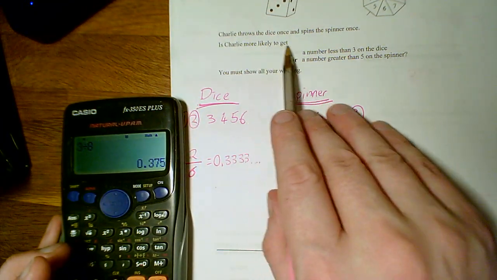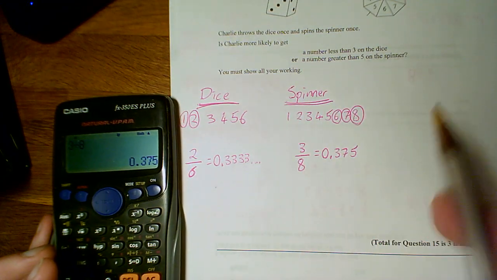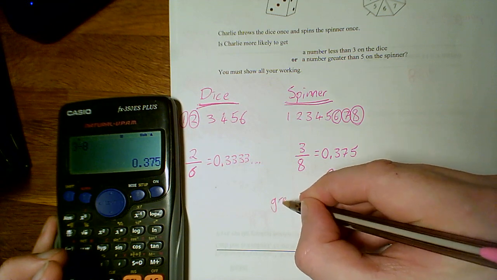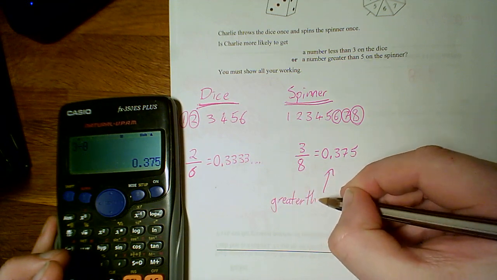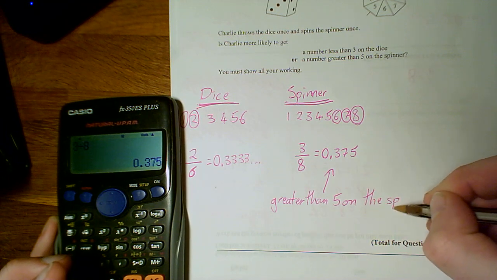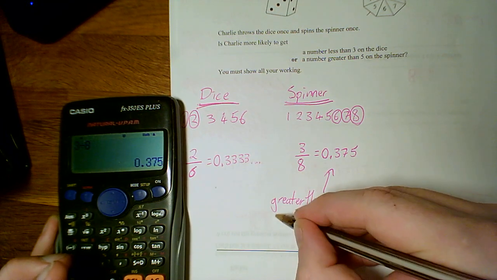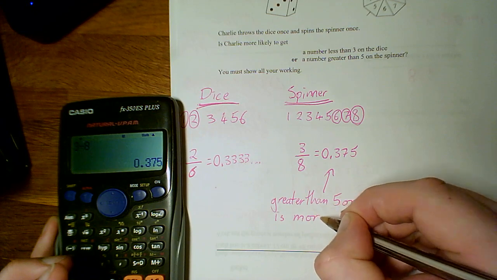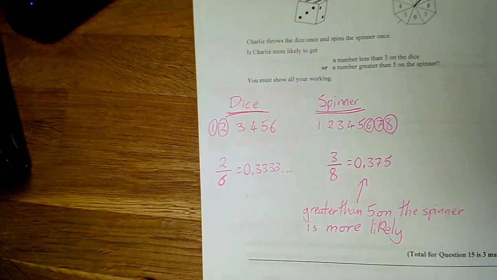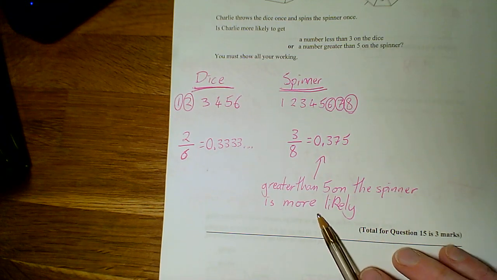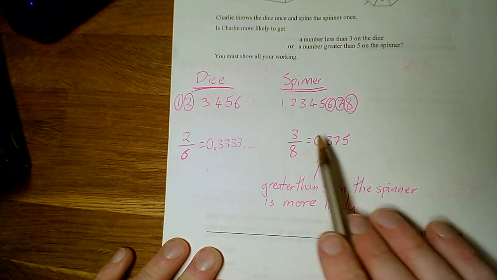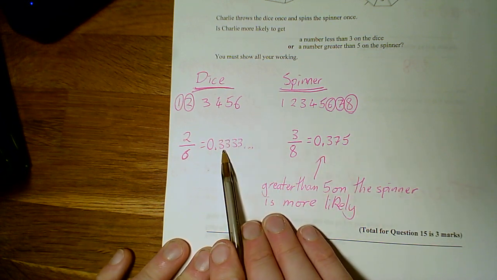0.375. So is he more likely to get that or that? So the answer is greater than 5 on the spinner is more likely. Crikey. When I'm trying to watch the video and writing at the same time, I do some very funny stuff. Right, greater than 5 on the spinner is more likely because 0.375 is bigger than 0.333.